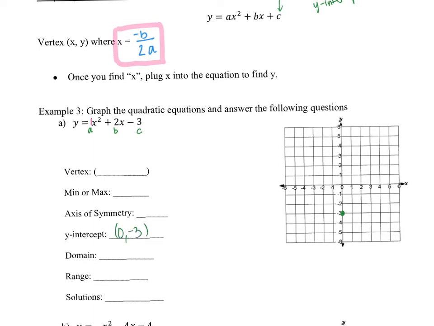Now for my vertex, I still need to find it. I'm going to start by finding my x value for my vertex using this formula. To the side here, I have x equals -b over 2a. My b value here is 2, so this is going to be -2 on top. And then 2 times my a, which is 1, so I'm going to plug in 1. If I multiply the bottom, that's going to give me 2. -2 divided by 2 is -1. So I can see my x value here is -1.